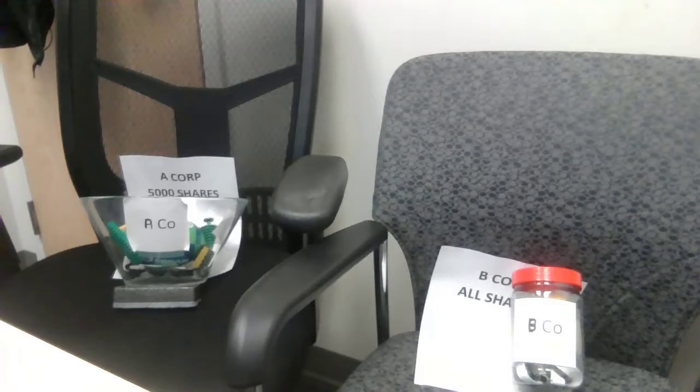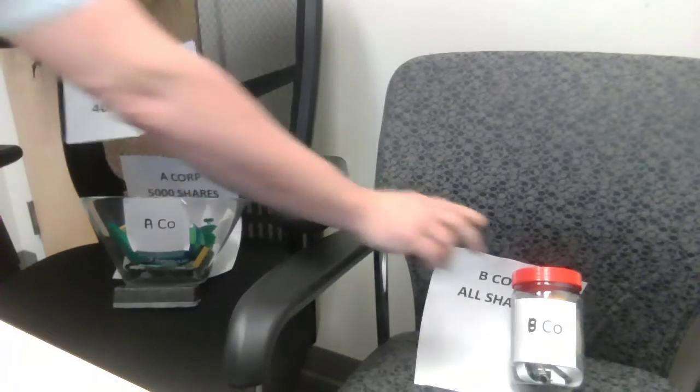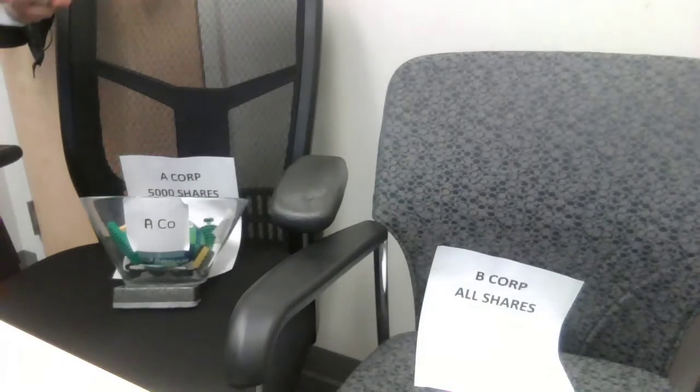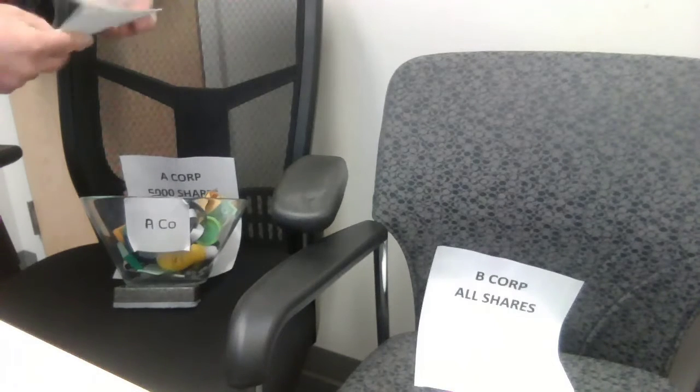So A Corp issues 4,000 shares. They acquire all the net assets from BCO. BCO still exists, but now the only asset they have is these 4,000 shares.